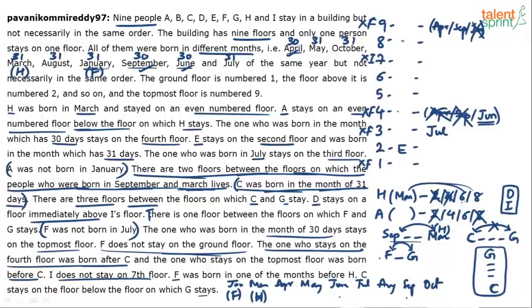If I take March on 6th floor, September should come here. Understand, we know that between March and September there should be 2 floors. So if March is on 6th floor, September can come here, or September can come here. If March comes in 8th floor, what happens? 5th floor should be September. Even that is possible. So there are 2 possibilities, but at least one clarity is there that 4th floor is June.